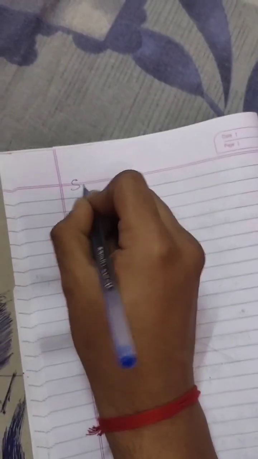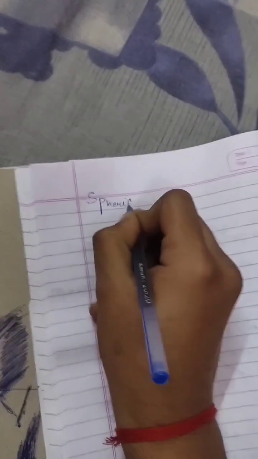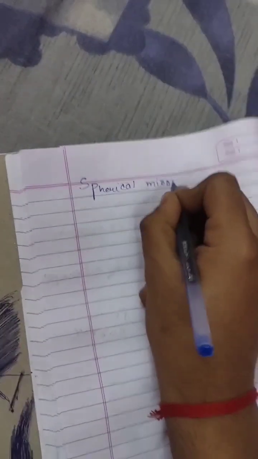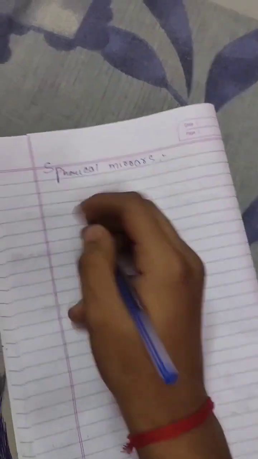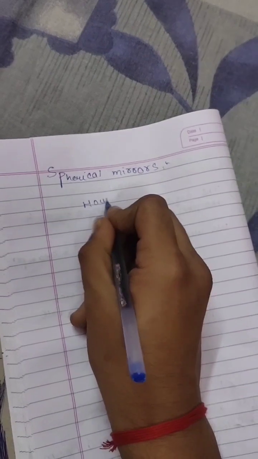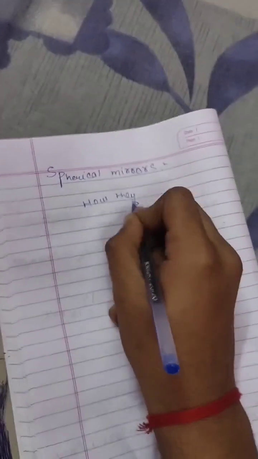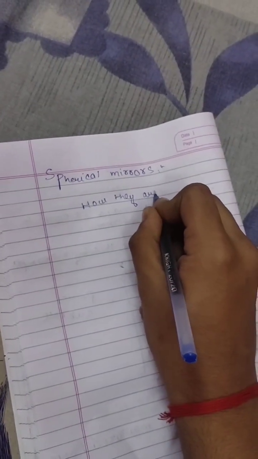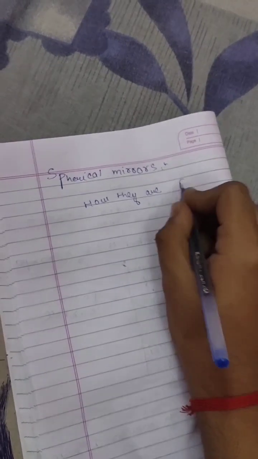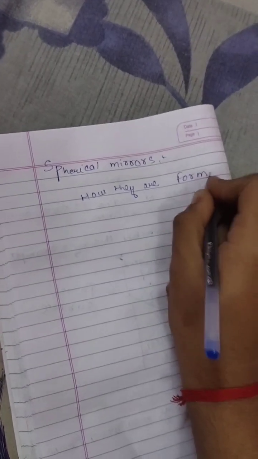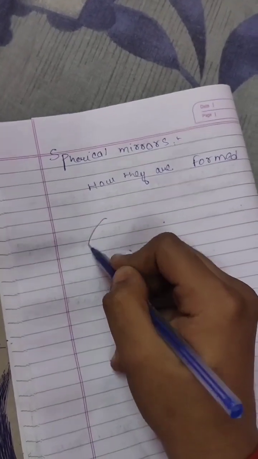Now we are starting with spherical mirrors. How are spherical mirrors formed? A sphere is taken.